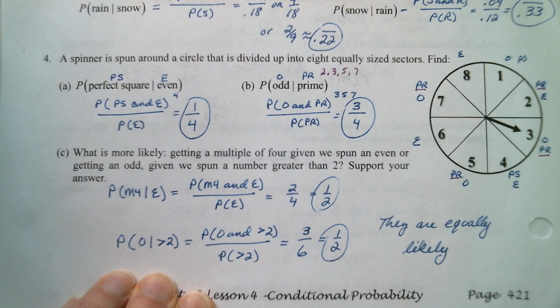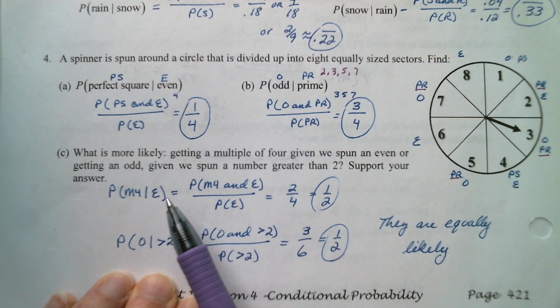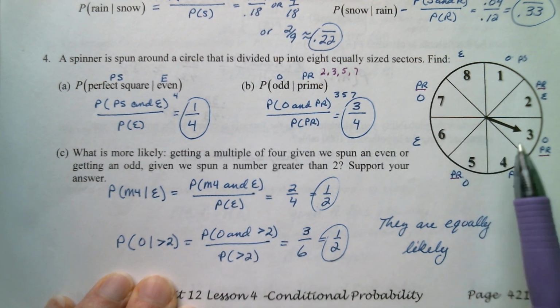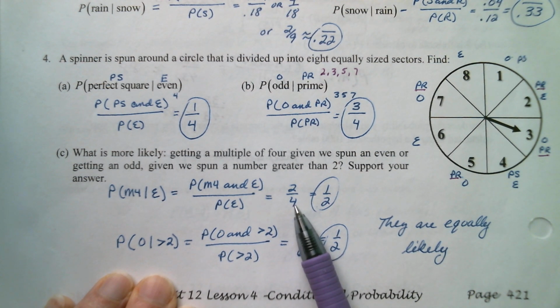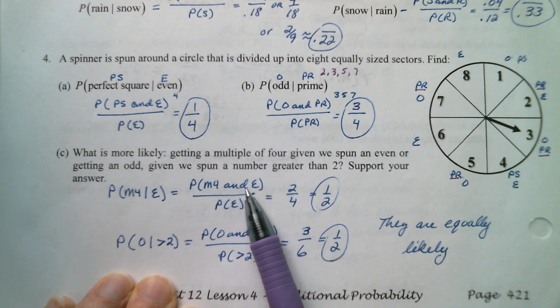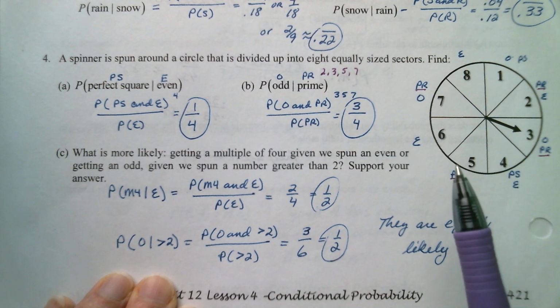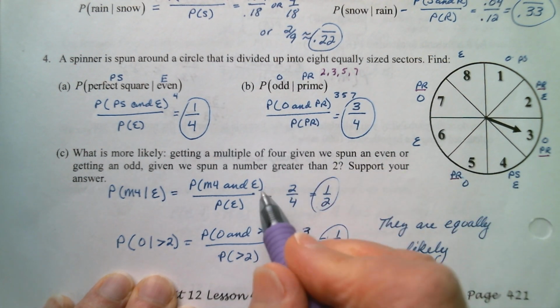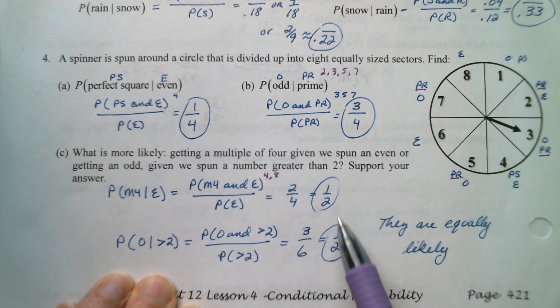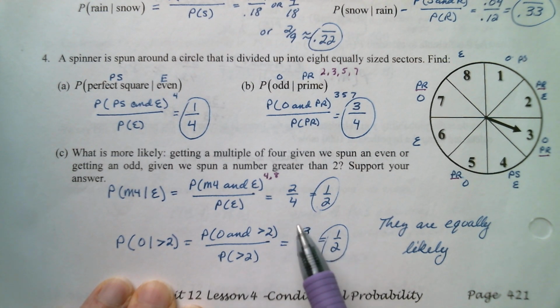C, what's more likely, getting a multiple of 4 given spun an even, or getting an odd given spun a number greater than 2. Okay, so first probability, a multiple of 4 given even. Well, even, there are 4 of them, so the denominator is 4. And multiple of 4 and even would be 4 and 8. So that's 2 of them. They are multiples of 4 and even. So a half.